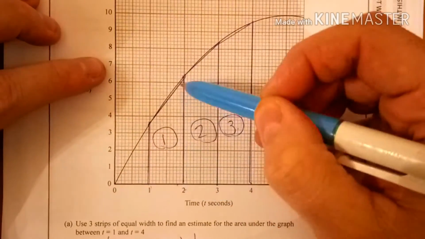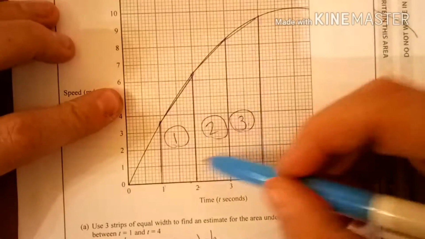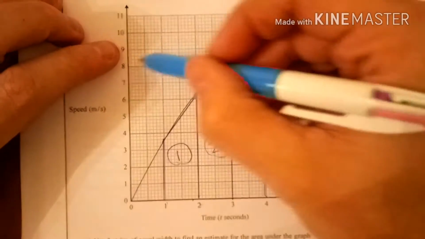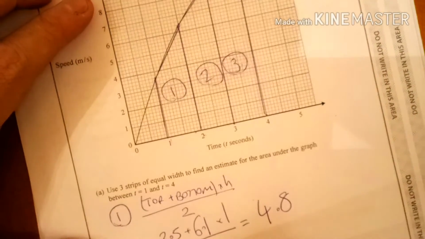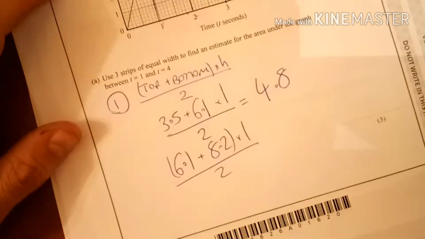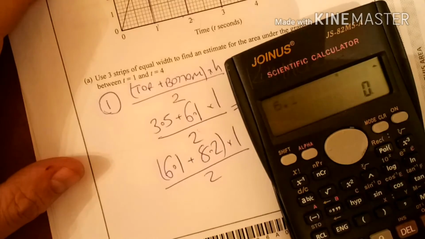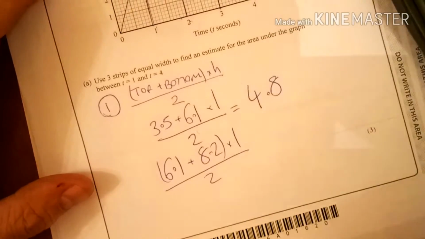Okay, the second one, my first side is going to be 6.1 again. Okay, and my second bit is going to be 8.2. I'm going to times it by 1 and then divide it by 2. Again, there is no point times it by 1, but I'm just doing it just for the sake of it. That's 6.1 plus 8.2 divided by 2 equals 7.15.